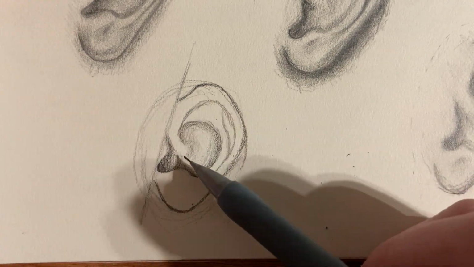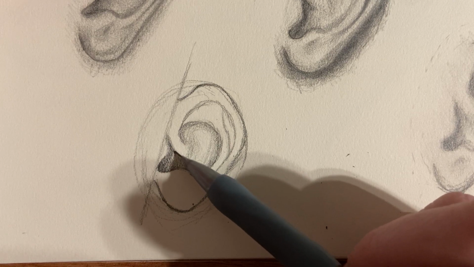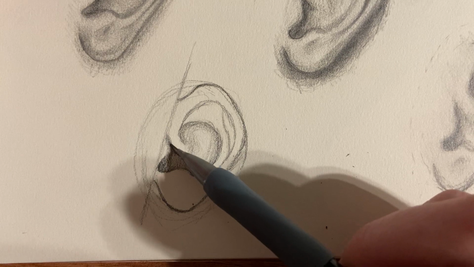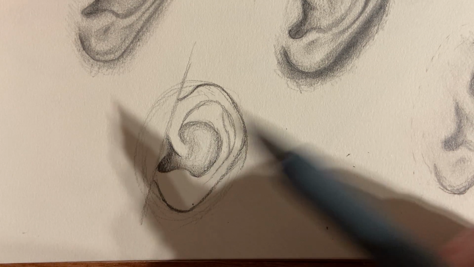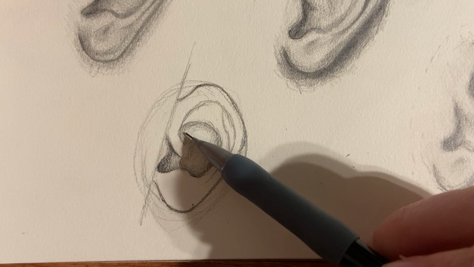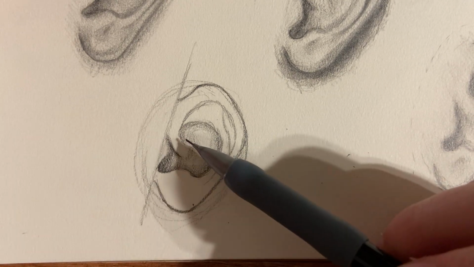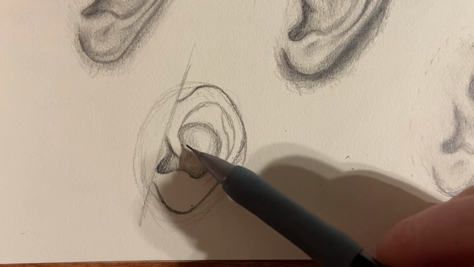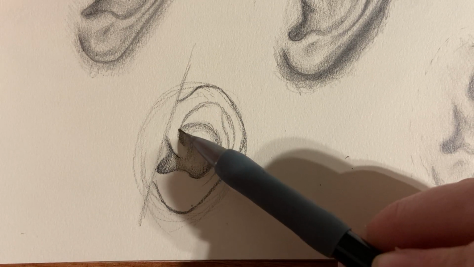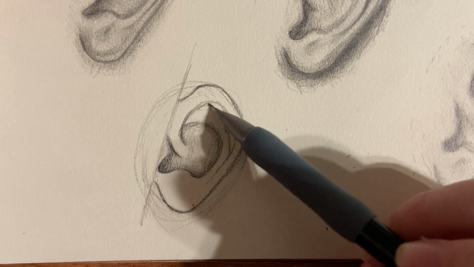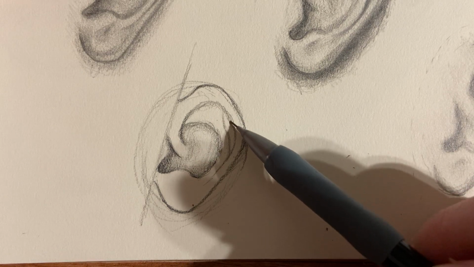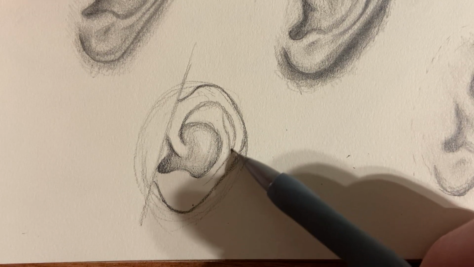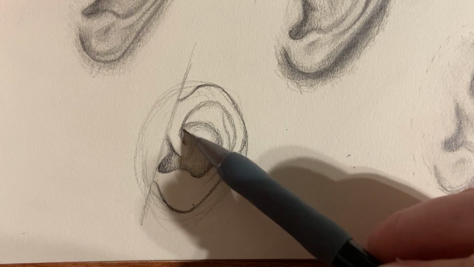And then I'm going to add a third layer right below this original line we drew, to make that seem like it's coming off a little more. Then we're going to add a layer all the way around this original large C. Just a light layer all the way around that.